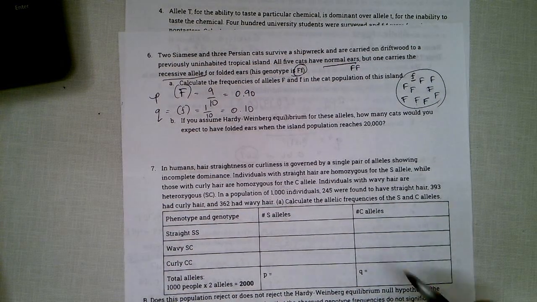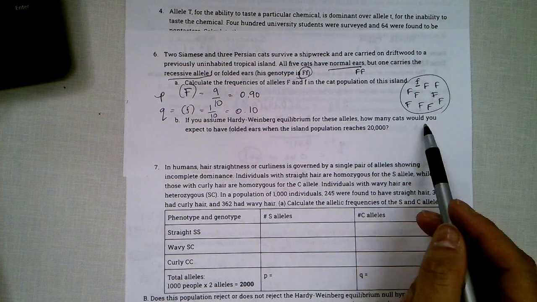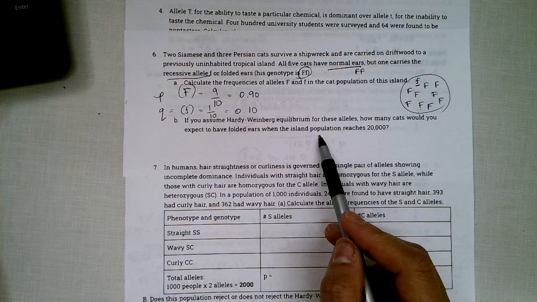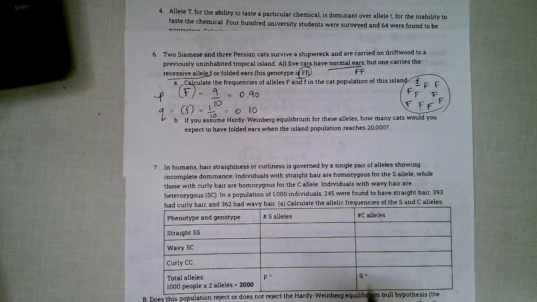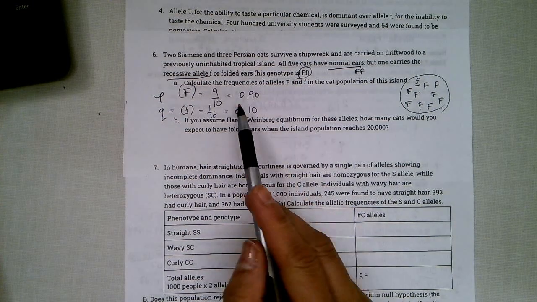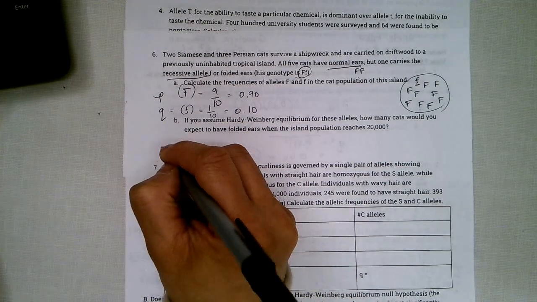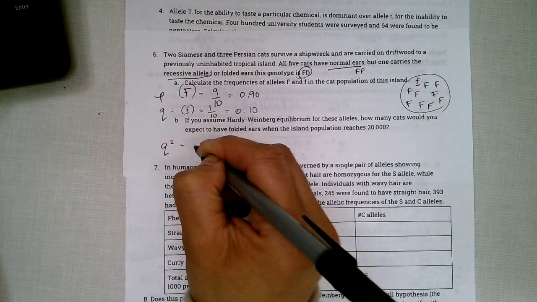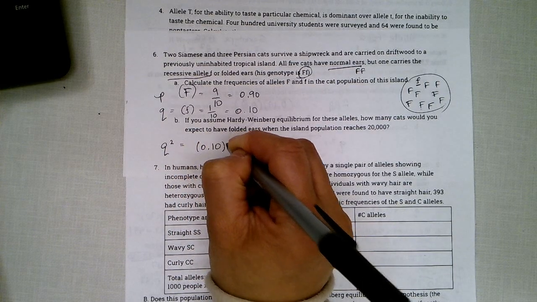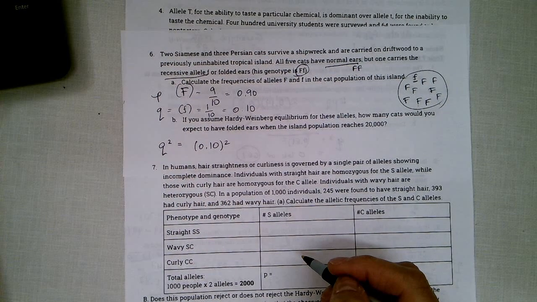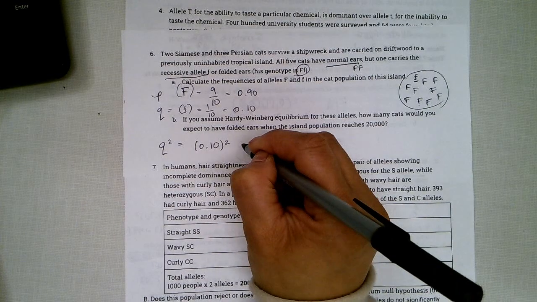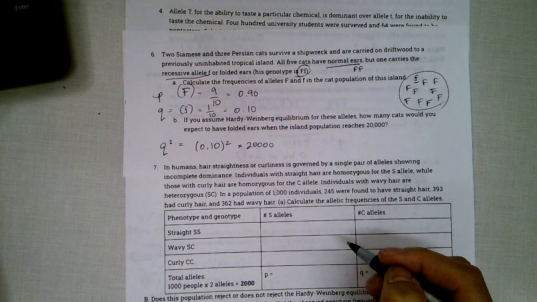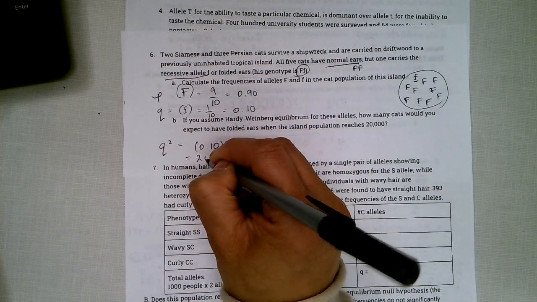0.1. Okay. Now it says, assume, how many cats would you expect to have folded ears when the island population reaches 20,000? So folded ears is going to have that recessive allele. So we're going to go ahead and we know what Q is. We're going to square it. So 0.10, okay? And then multiply it by 20,000, because there's going to be 20,000 cats. And you should have 200 cats.